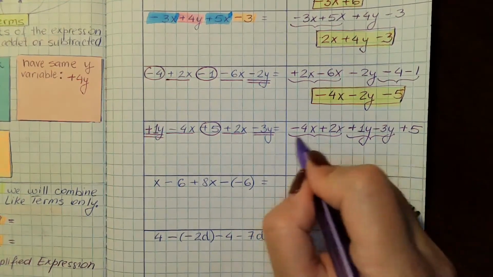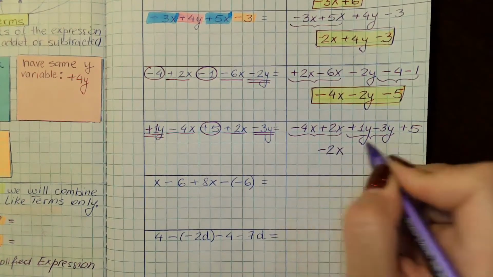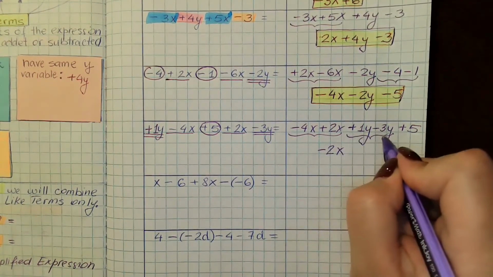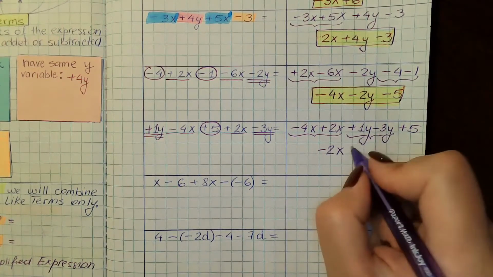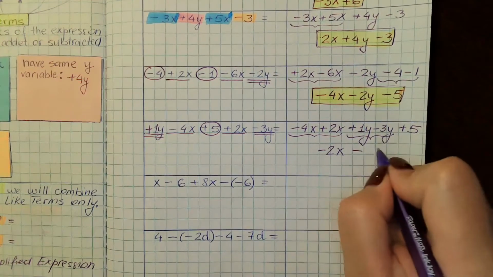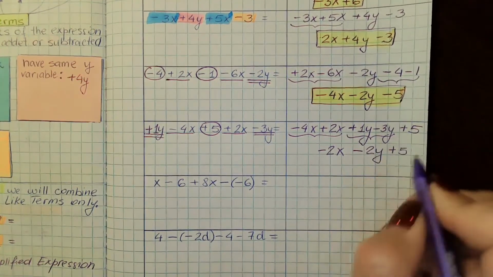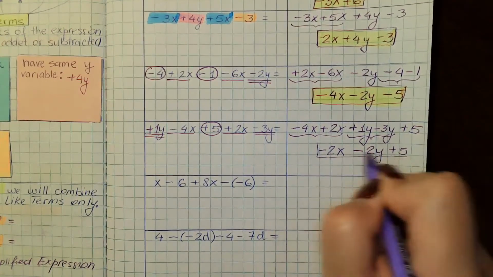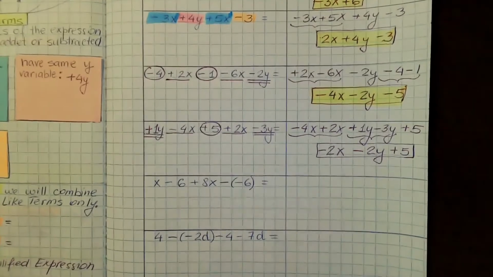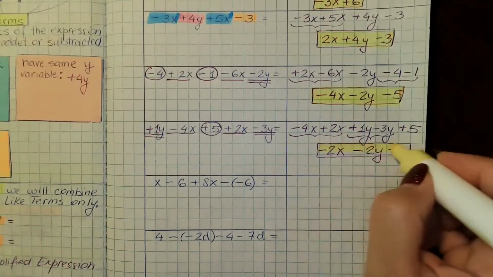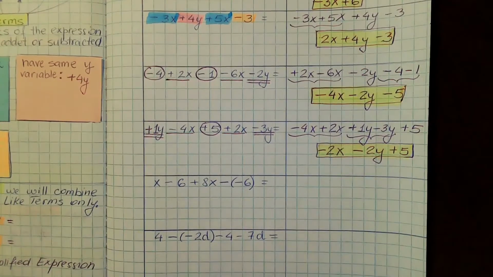Different sign, subtract, keep the sign of the bigger number. Negative 2x. Different sign, plus minus, so positive 1 with negative 3, subtract, keep the sign of the bigger number, negative 2y, and then plus 5, and we are done. The expression is simplified because the like terms are combined, and there is nothing else you can do.